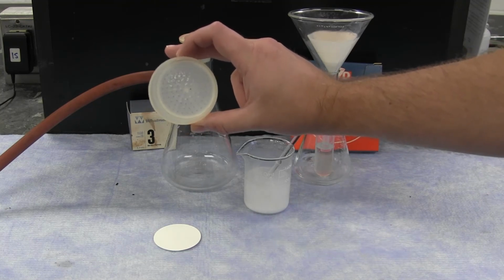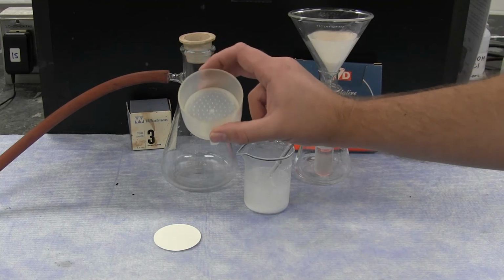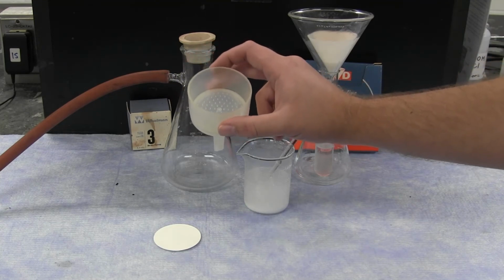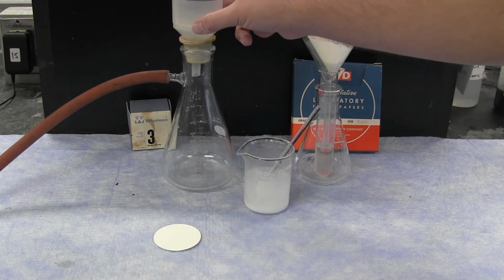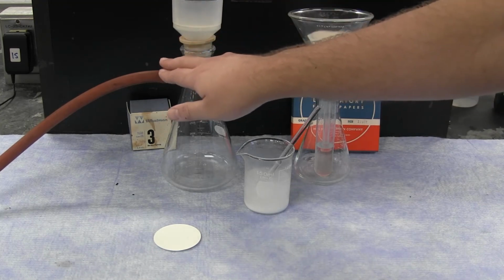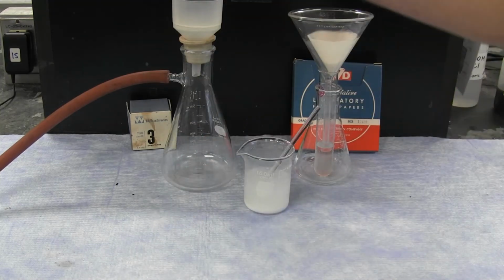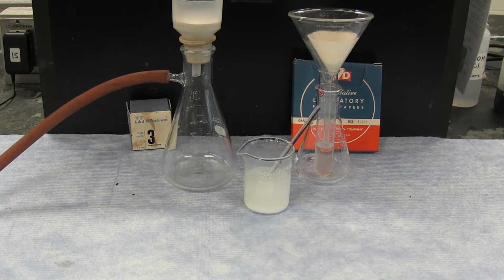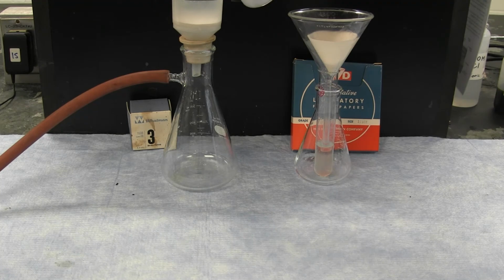Inside is filled with a number of small holes. This holds the filter paper so it doesn't pass all the way through. It's placed onto a container that is connected to a vacuum system. The circle of filter paper can then be placed inside, the vacuum system turned on, and the solution poured through.